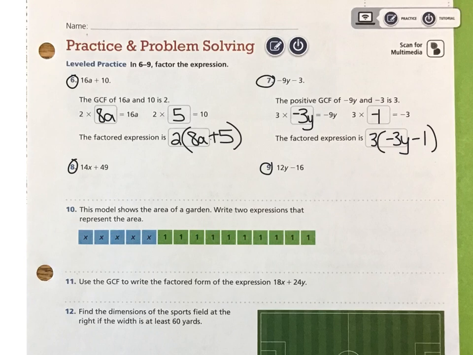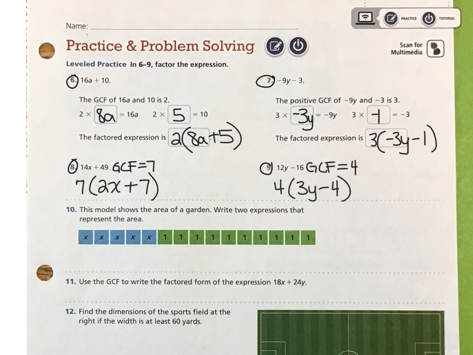Go ahead and check number 7. Now check number 8. And now check number 9. If you're still having trouble deciding how to factor or how to pick out the greatest common factor, come see me and we'll talk.